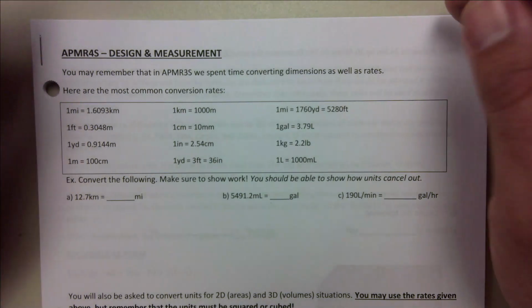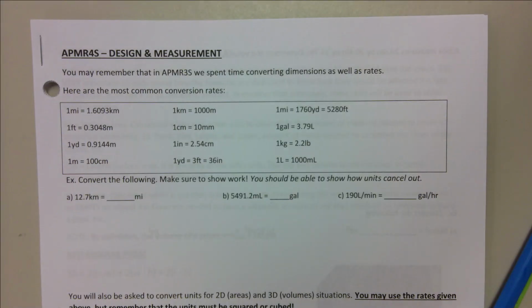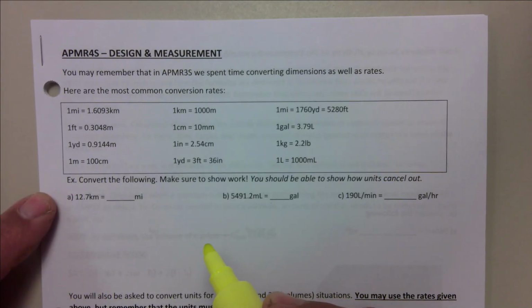Let's get started. The calculator. Okay. Everybody's got the book? We're all ready to go? Okay. So here we go again.